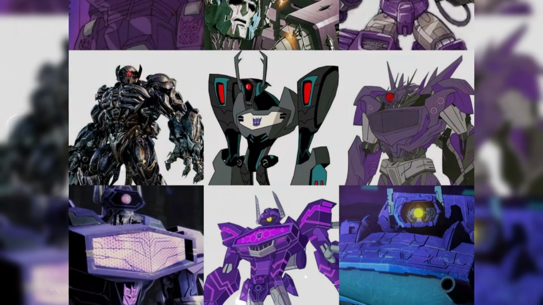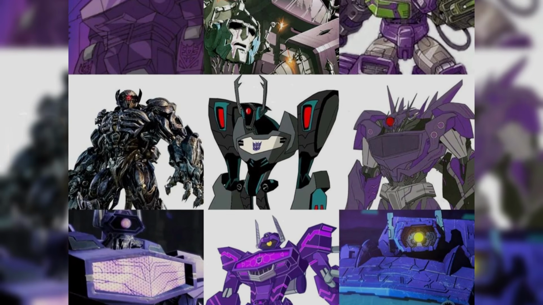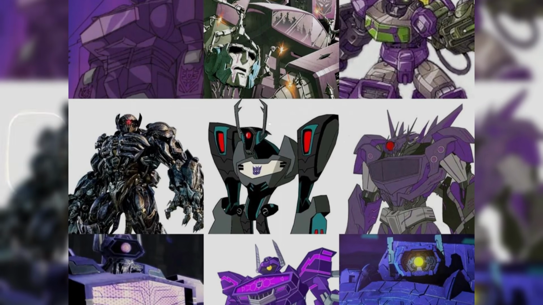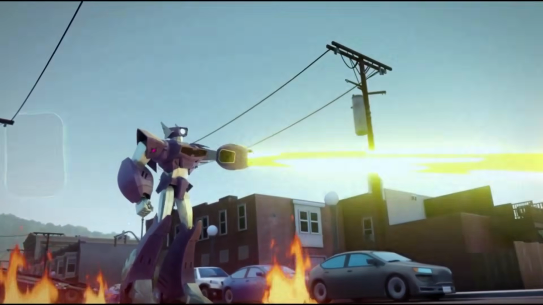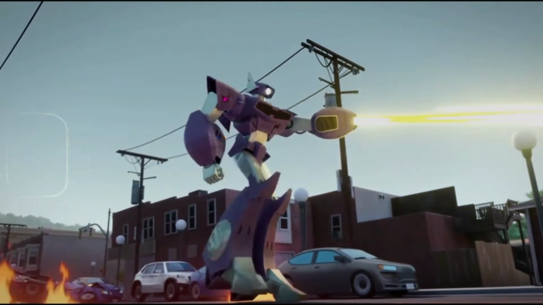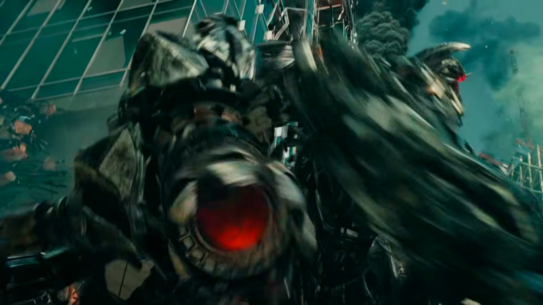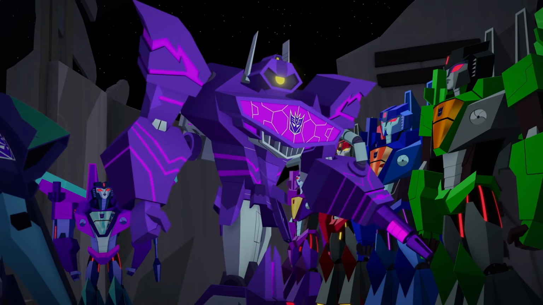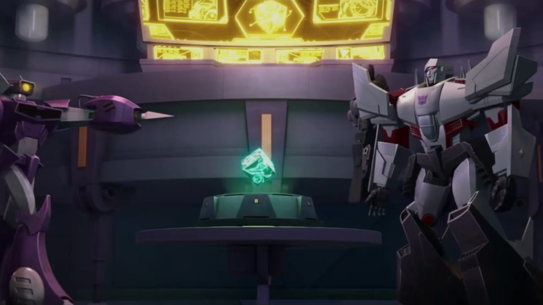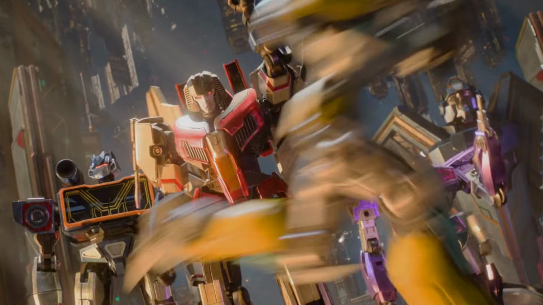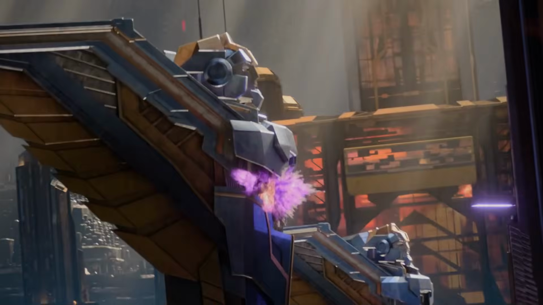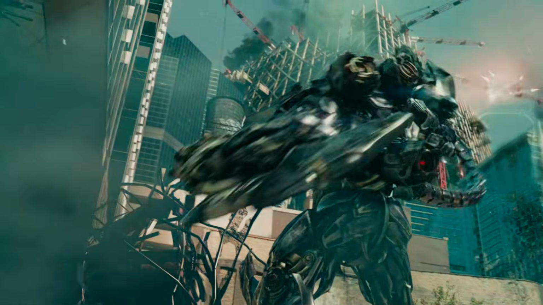And with that, we've explored every major version of Shockwave across the Transformers multiverse. And honestly, what makes him so fascinating is his mind. He's the smartest guy in the Transformers universe, and that makes him dangerous and also fun to watch. Whether he's a cold war machine in Transformers Dark of the Moon, a calculating mastermind in Transformers Cyberverse, a quiet manipulator in Transformers EarthSpark, or a rising mind in Transformers 1, the core idea never really changes. Shockwave is logic taken to its extreme.